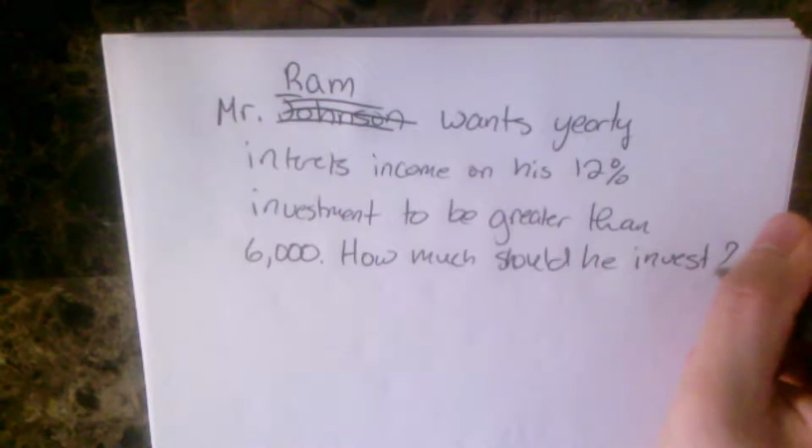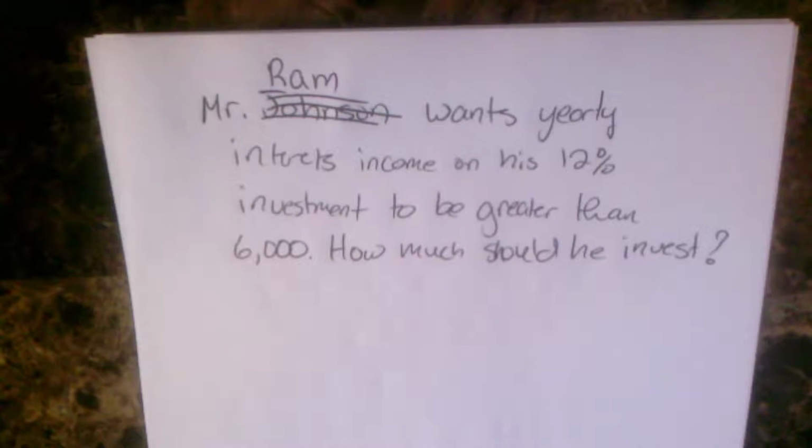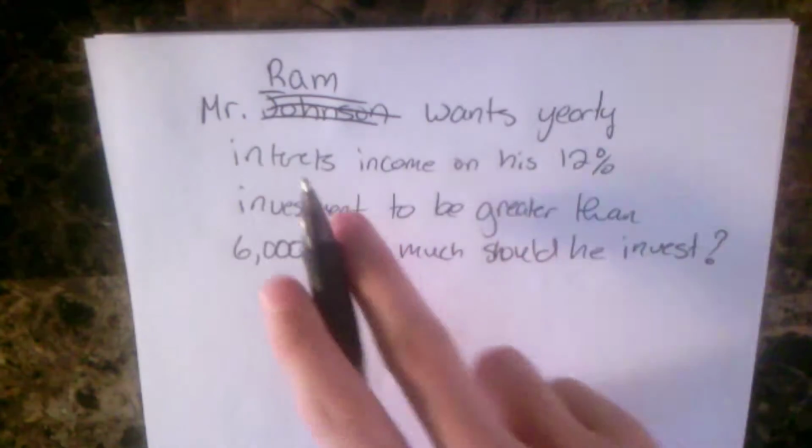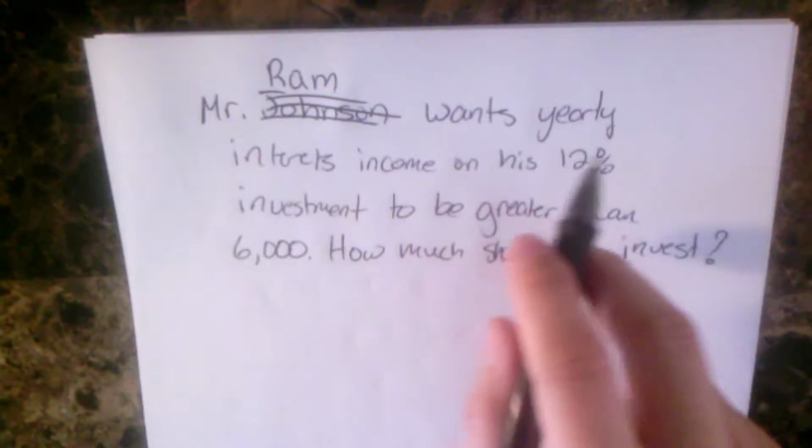Okay. You're going to get a problem like this, and it's a fairly simple idea. This one's a more basic of the percentage problems. Remember, percentage is always percentage of some number. Whenever we take a percentage of some number, it's that percent times that number. So Mr. Ram wants yearly interest income on his 12%.